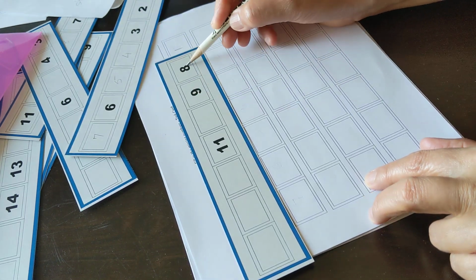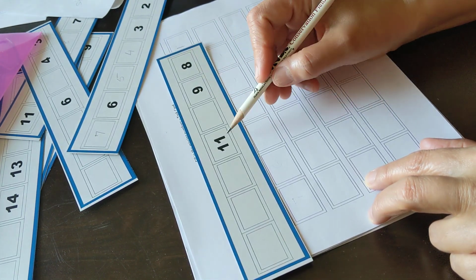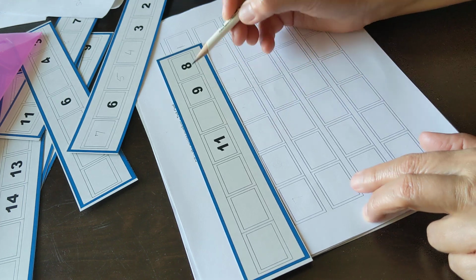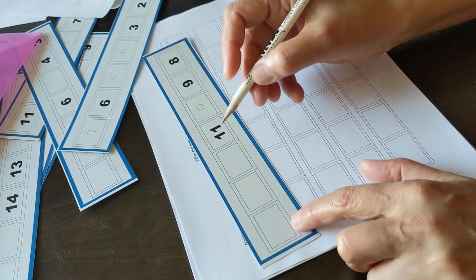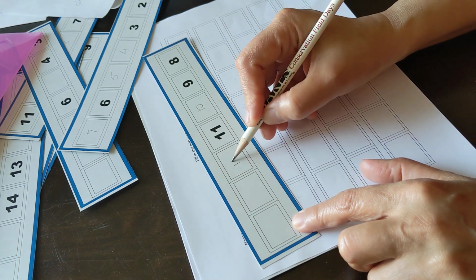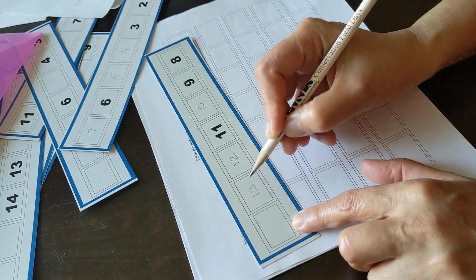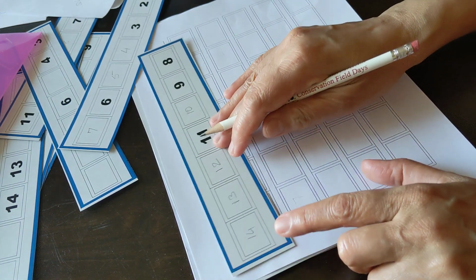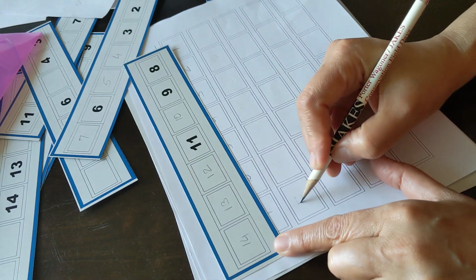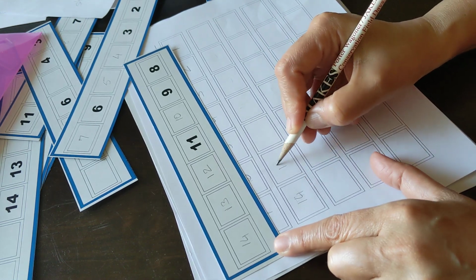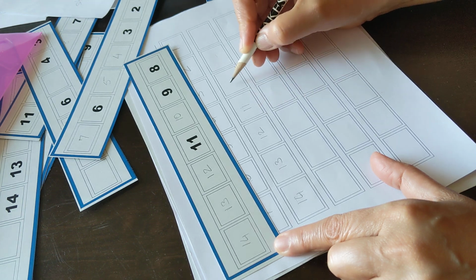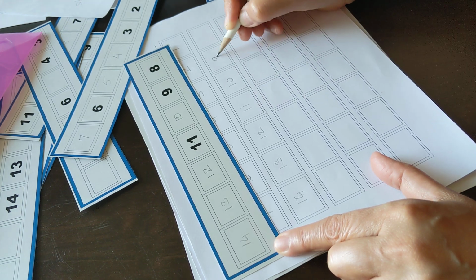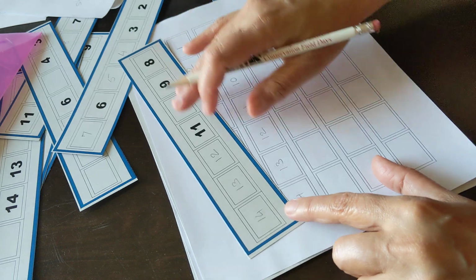9, 8. The number that falls in between 11 and 9 is 10. 11, 12, 13, and 14. So 14, 13, 12, 11, 10, 9, 8.